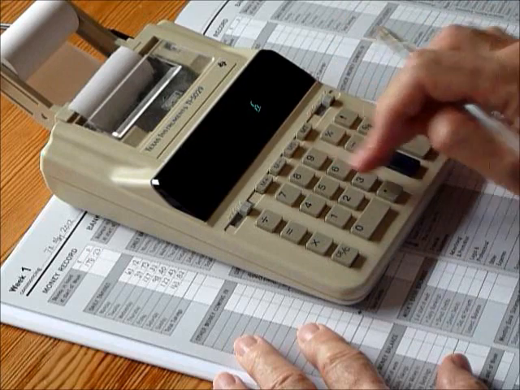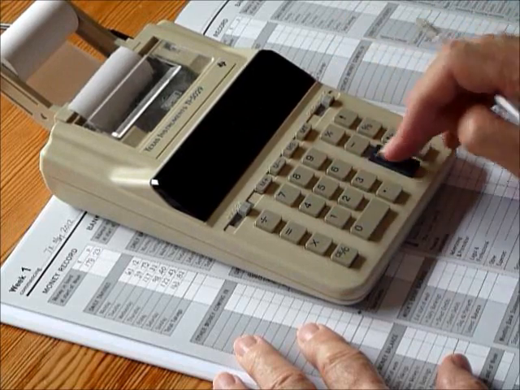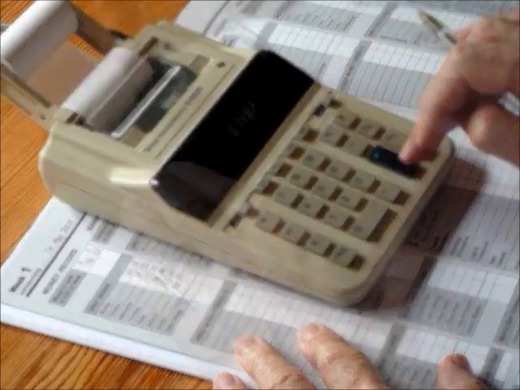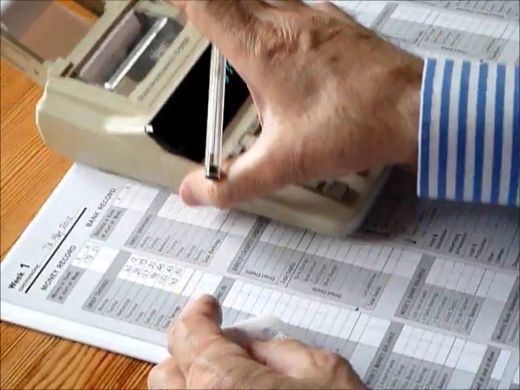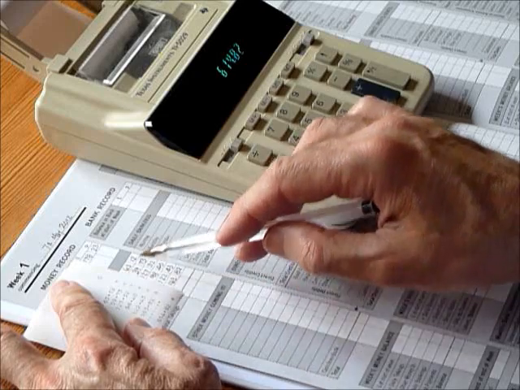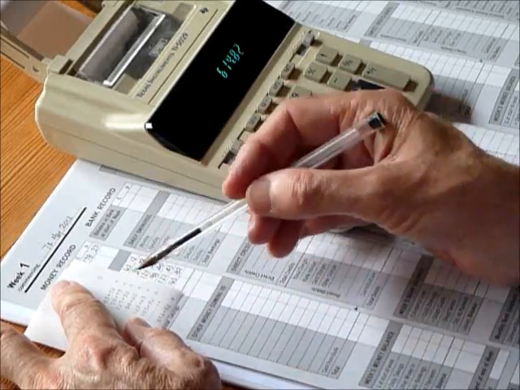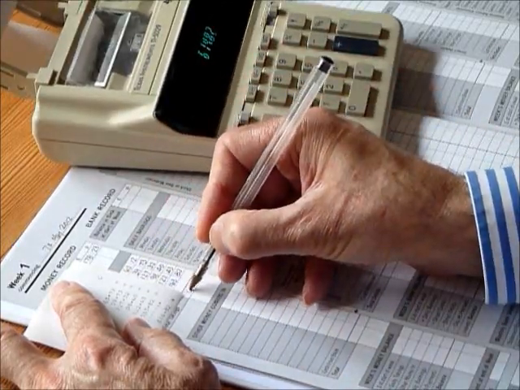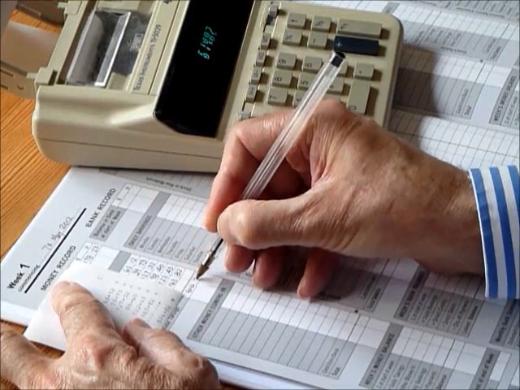Okay, let's add up the daily takings. The best way to do this is with a printing calculator. You enter the figures and at the very end you can tear off the roll. Now place the roll beside the figures in the book. It's then easy to check you've entered the figures correctly on the calculator, and if the figures match you can then write in the total.